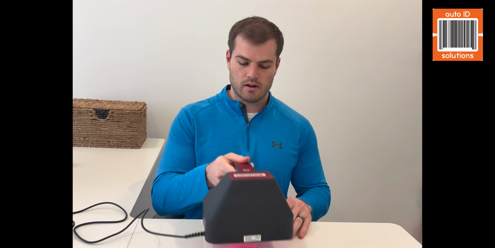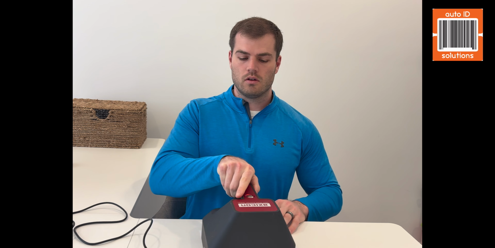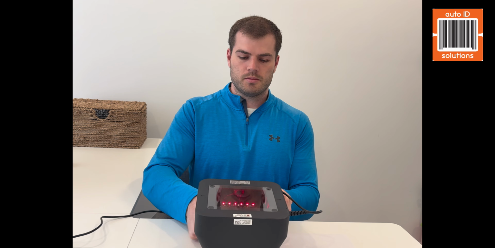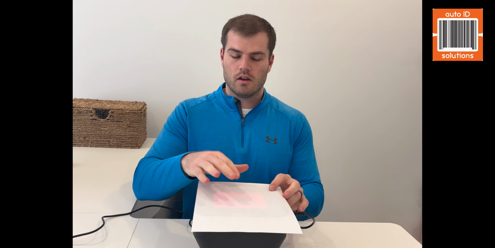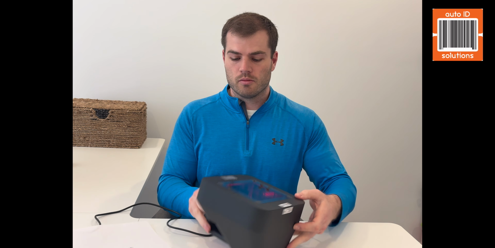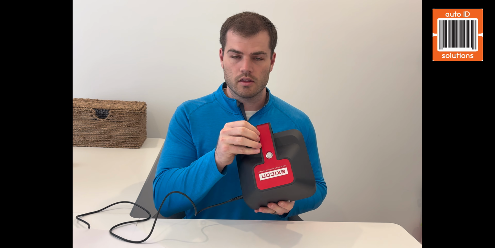Today we will be going through the Axicon 15,000 series barcode verifier, how to use it, and how to interpret the results. So to start, you can either take a code and place the verifier on top of the code, or you can flip the verifier upside down and place the code on top of the verifier. Once the verifier is either on top of the code or the code is on top of the verifier, you can press either of the two buttons on the verifier to go live on the camera.